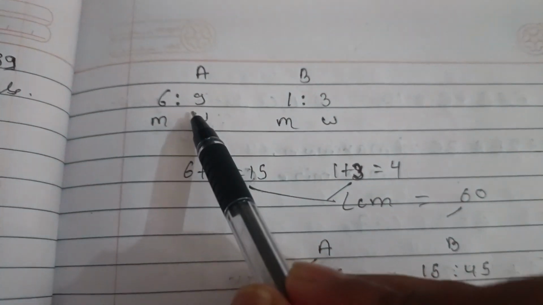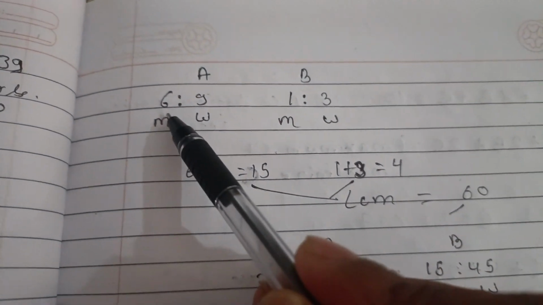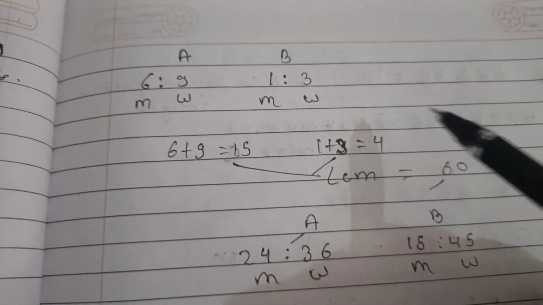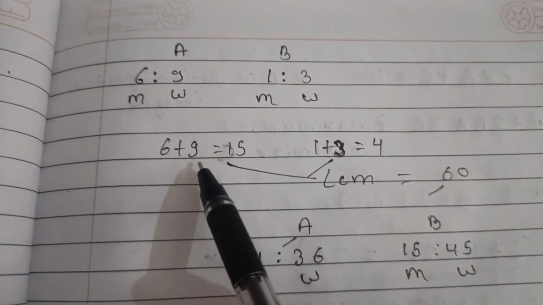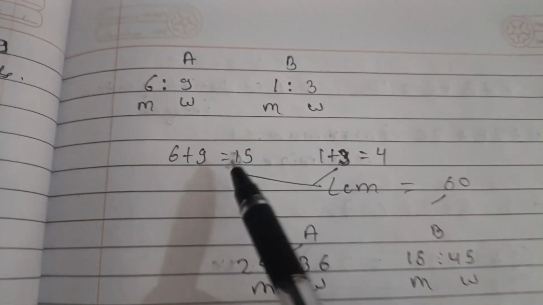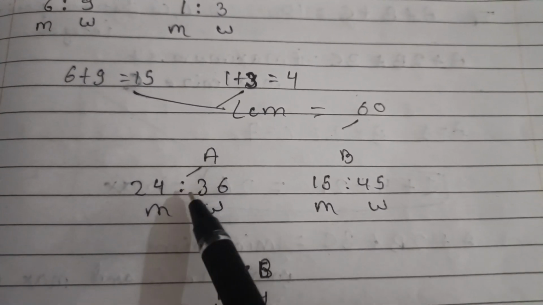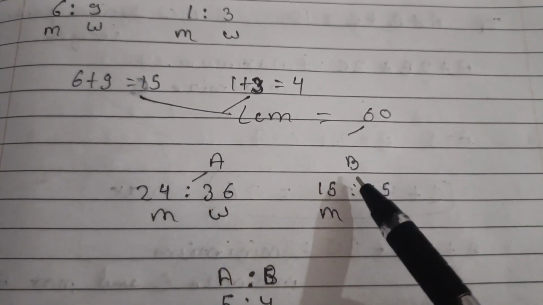So here is the ratio of milk and water in A and the ratio of milk and water in B. First we have to balance this. For balancing, we can take the LCM of the total number of units given here, so it's 60. So A becomes 24, 36 and B becomes 15 and 45.